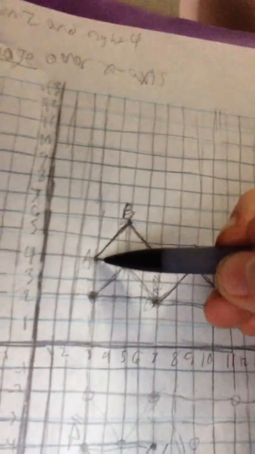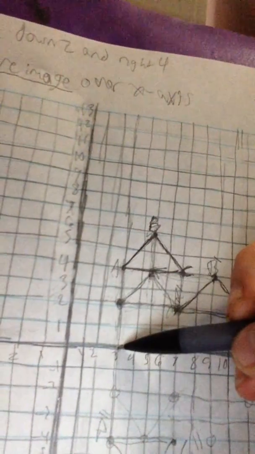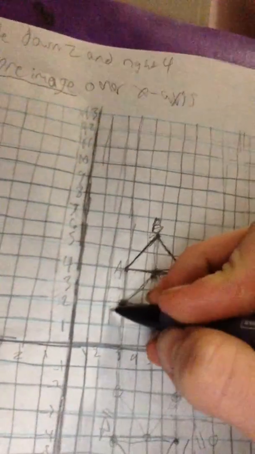My instructions also say that I need to reflect the pre-image over the x-axis. I underlined that so I would not reflect any of these triangles over here like I did right here and right here. So how to do this, you would count how many points it takes to the x-axis, then you would take those points and, let's see, there are 4 points right here.